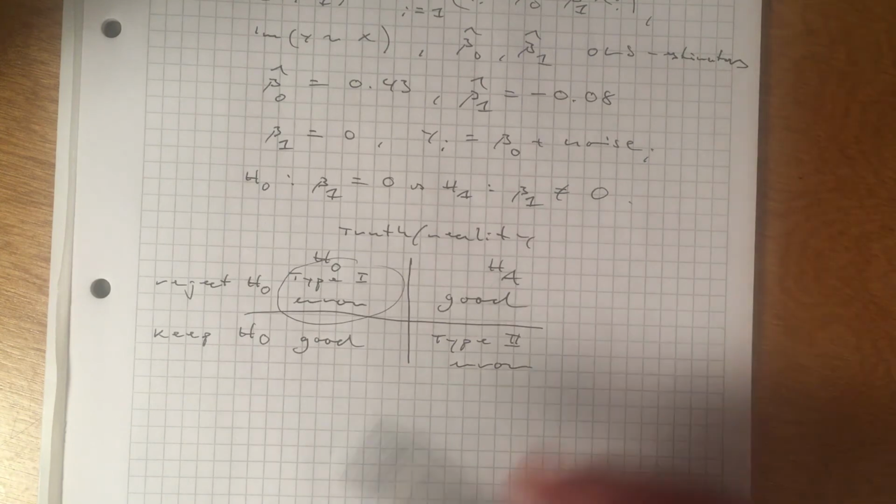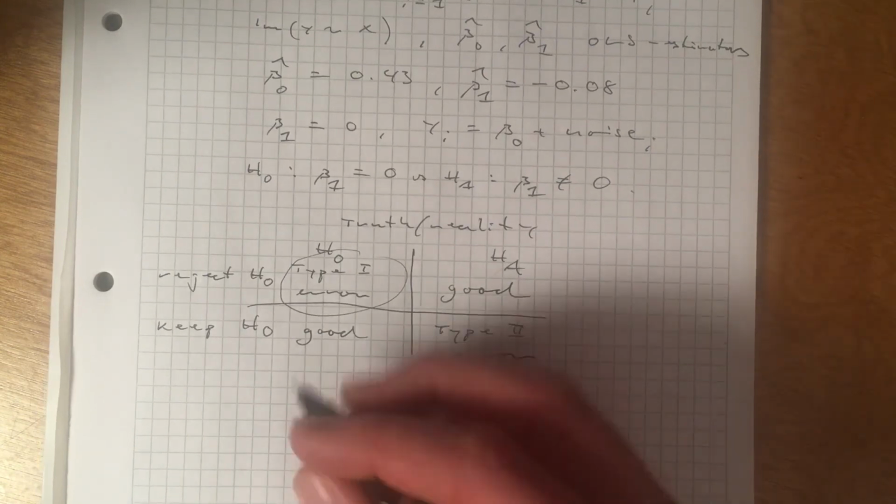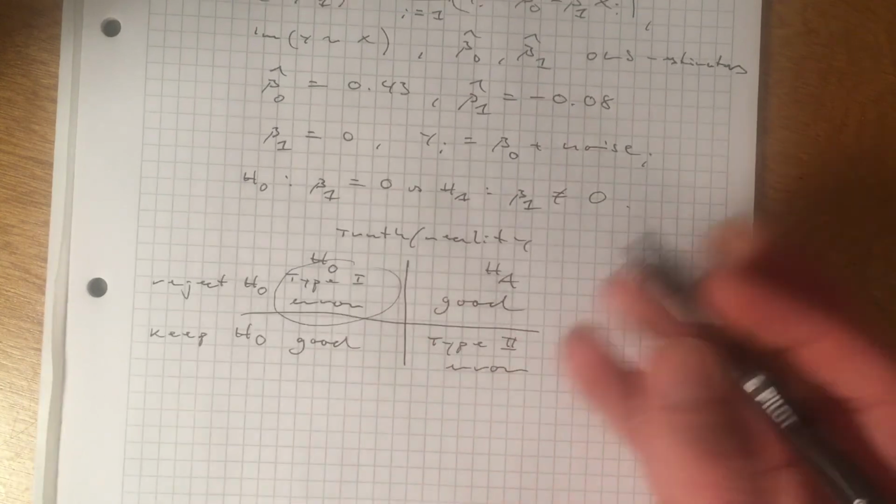So a typical number for this threshold is 5%.